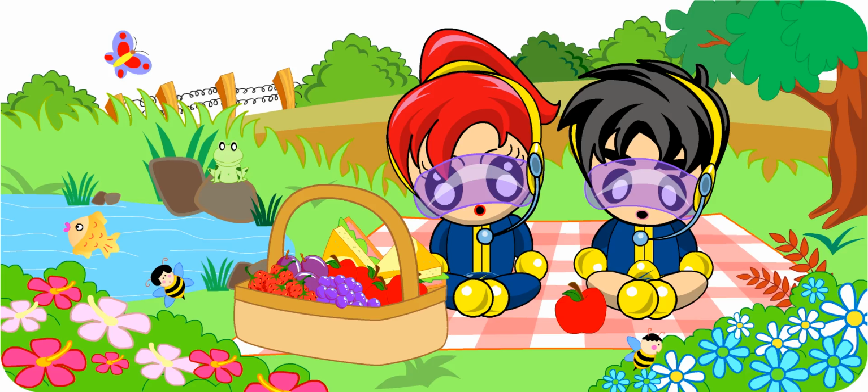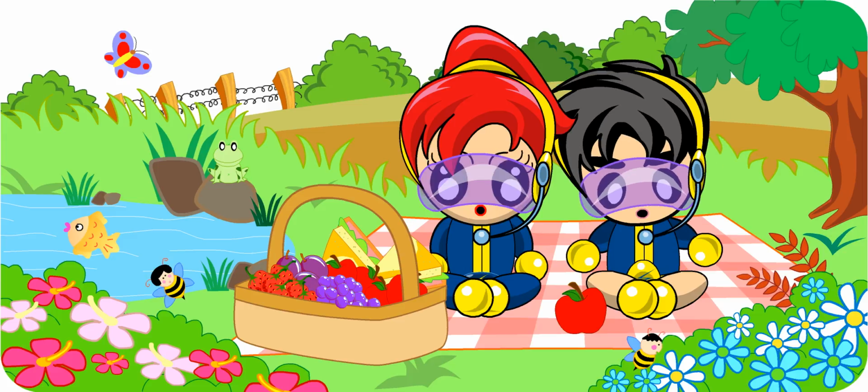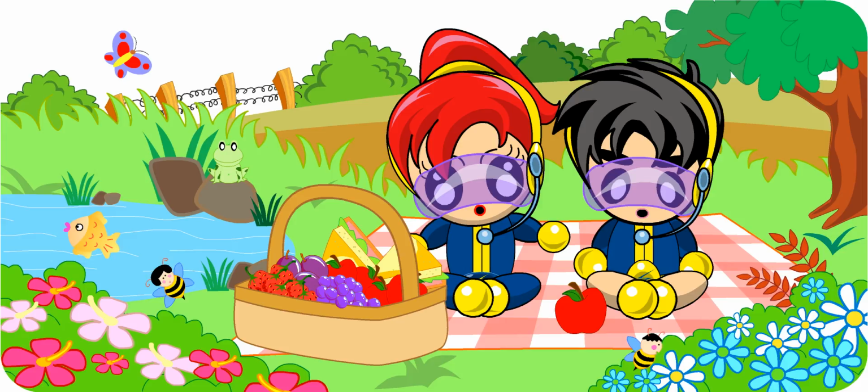What do you have in your picnic basket, children? Nothing much, just some sandwiches but lots of fruits. Fruits. Can we have fruit salad for lunch? You can cut up the fruits while I go and get some yogurt from that shop to add to the fruit salad. Great idea.